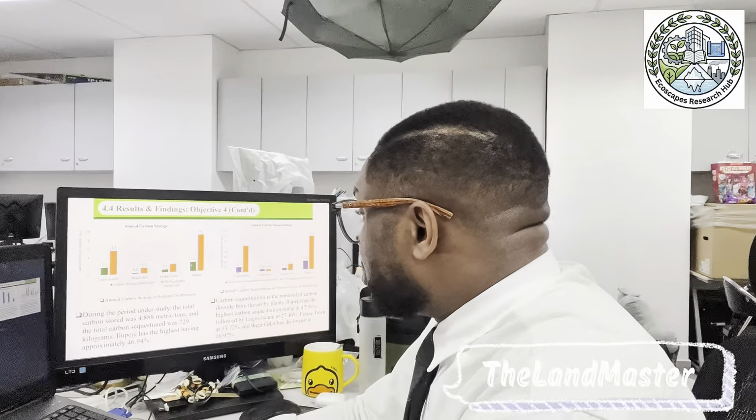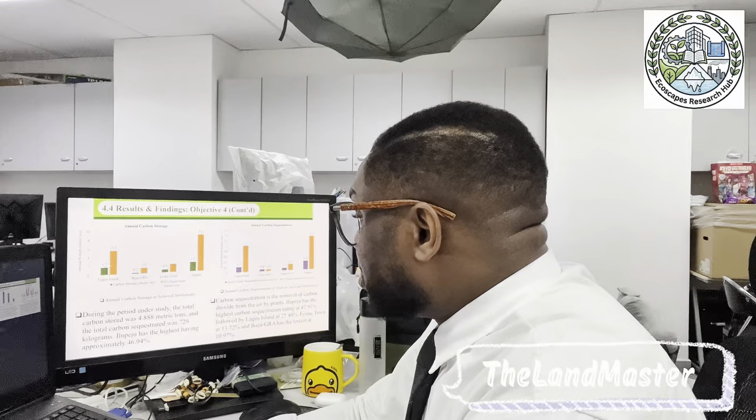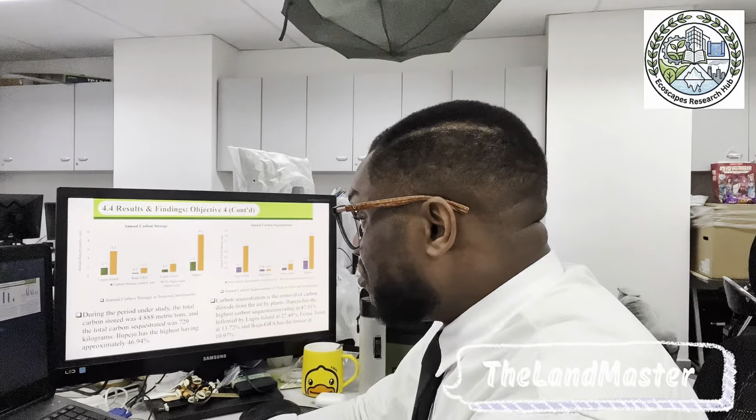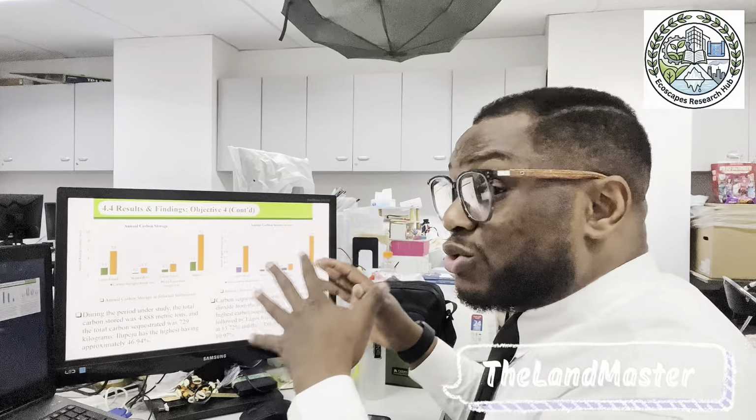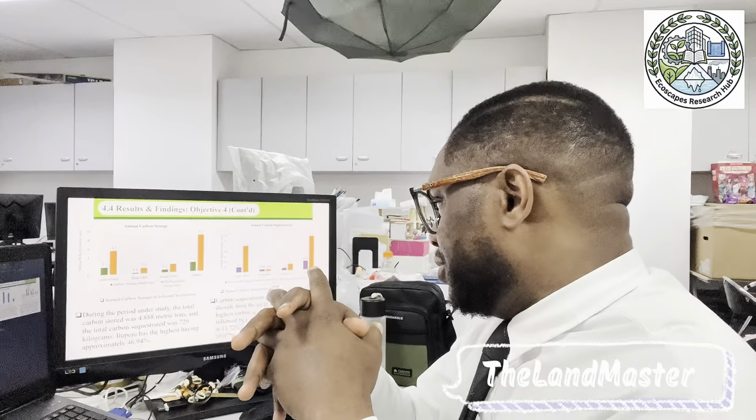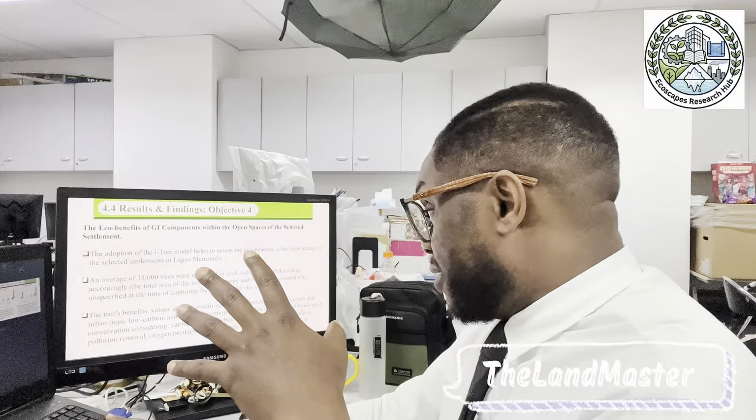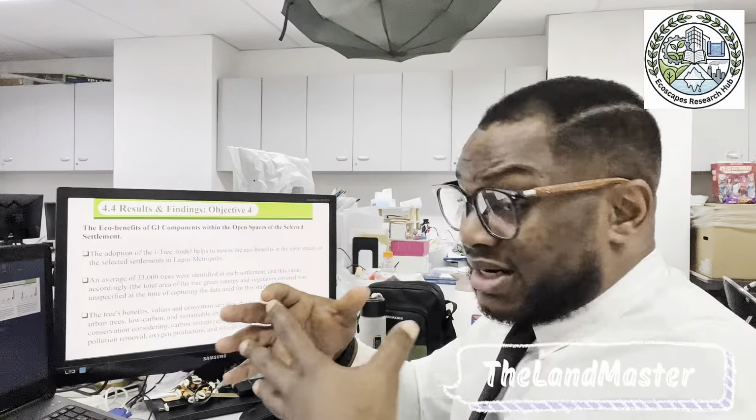This chart shows the annual carbon storage according to the settlements, using the i-Tree Eco we deployed. For this particular objective, in the future we're gonna discuss how to use i-Tree Eco in getting all these various ecological services, and the various eco benefits.